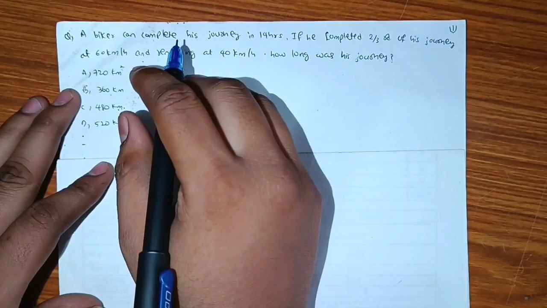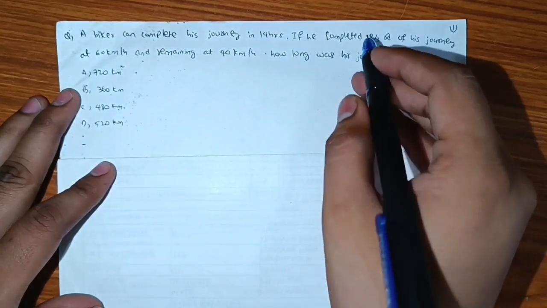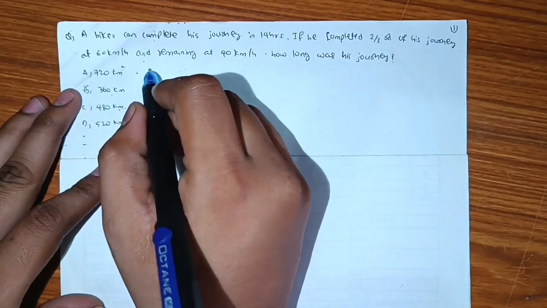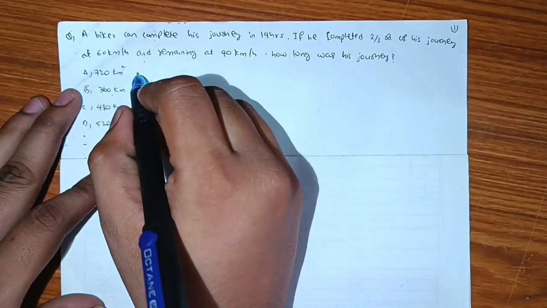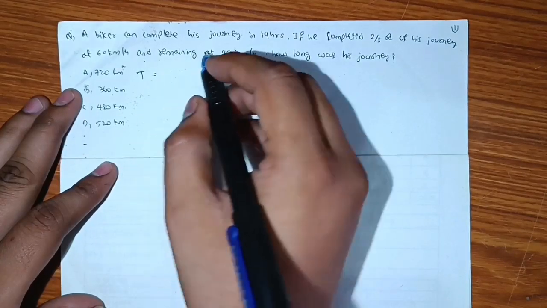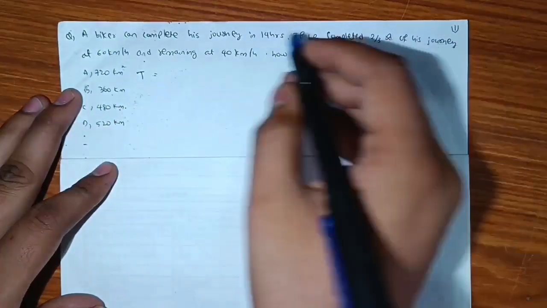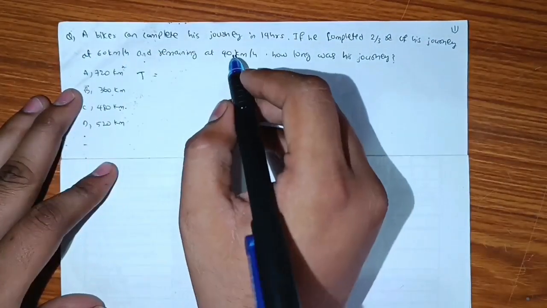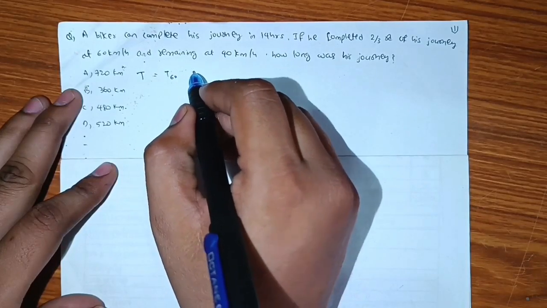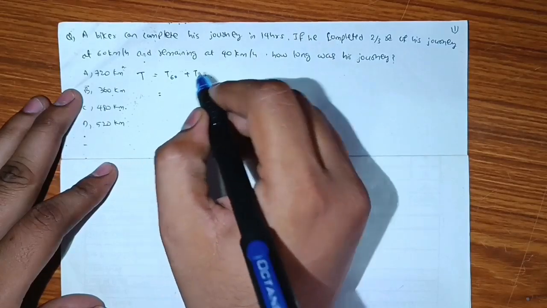Here method 3 won't apply, because here there are two different distances. So apply the DST trick. He has given the total time, which is equal to the time taken at 60 km/h speed plus the time taken at 40 km/h speed.